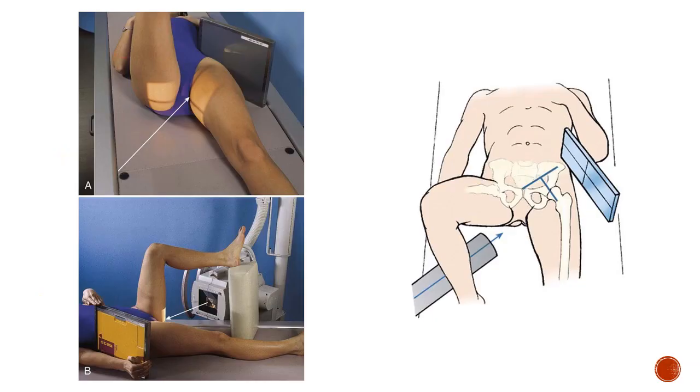And here's an image just showing that we're going to be centering to the groin area. We're going to have the unaffected leg up, the affected side is going to be down, and we're going to center perpendicular to the femoral neck. That image receptor should be at approximately a 45-degree angle to the lower extremity, to the femur.